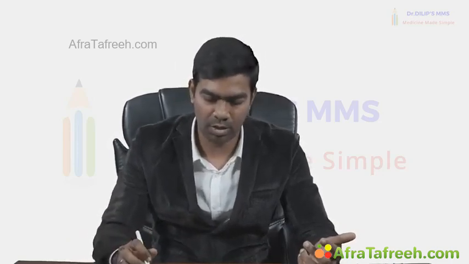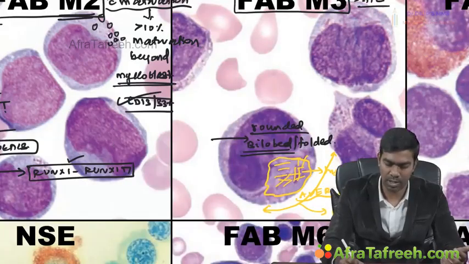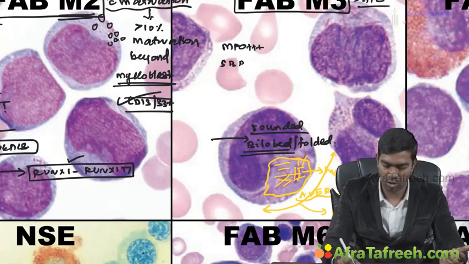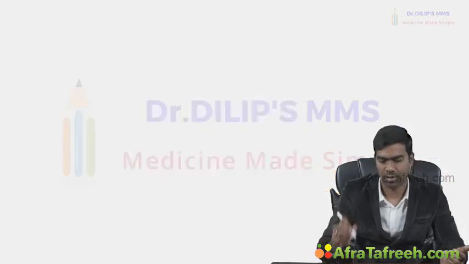And if you take the cytochemistry, they are definitely going to be MPO positive very strongly, 100%, the strongest MPO positivity, strongest Sudan black positivity, and obviously PAS negative and non-specific esterase negative. So these are some of the important things regarding acute promyelocytic leukemia.